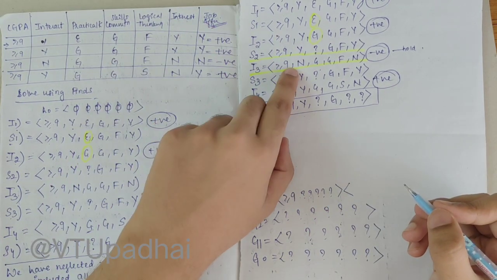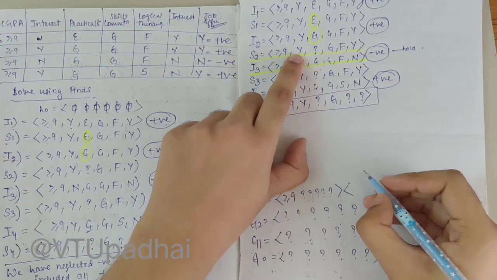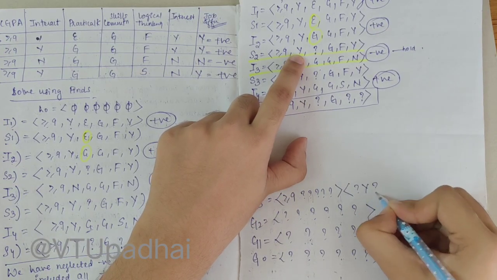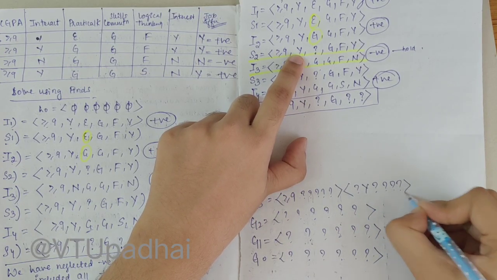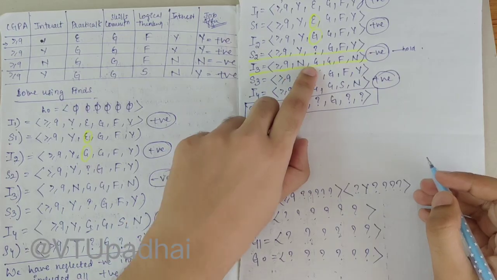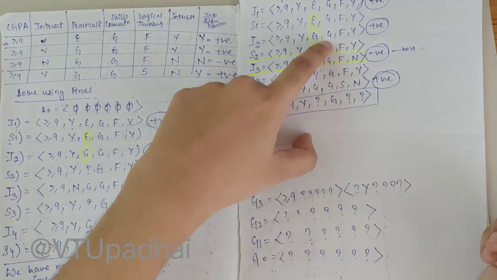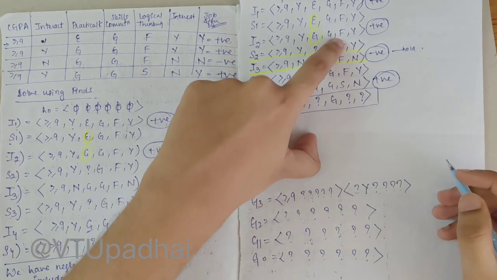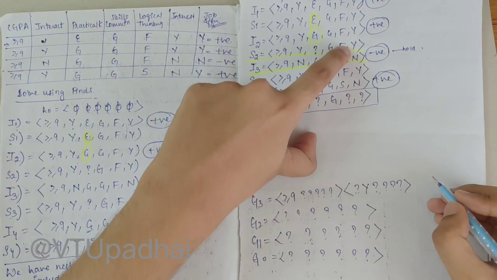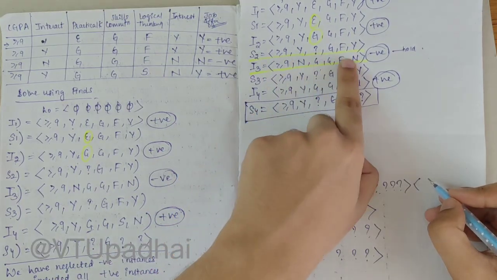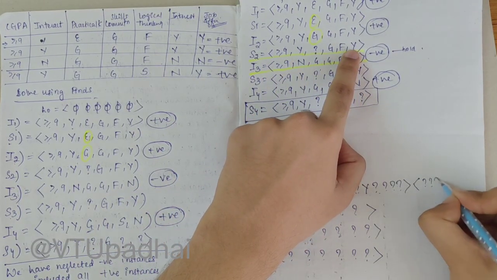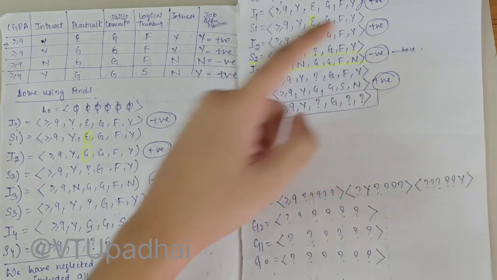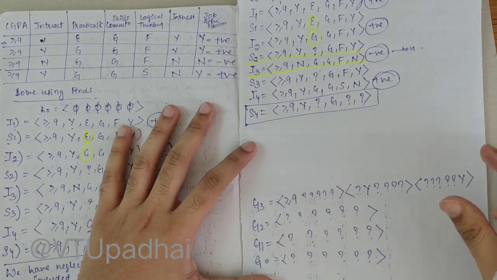Next, here I have Y and N, right? So I'll put Y. Okay. Question mark, Y, question mark, and question mark. Next, I have question mark and G here. So it is question mark as it is. And then G here, so you need not write it. But then here I have Y and here N. So I'll write Y. Okay. All these are question mark. Here I'll write Y. 1, 2, 3, 4, 5 and Y here. So this is for G3 value which I have obtained.